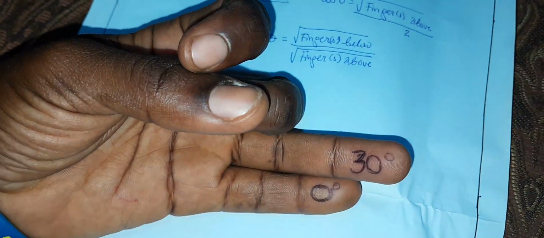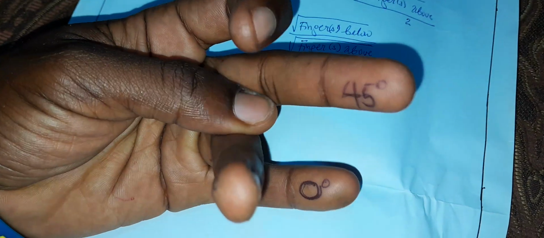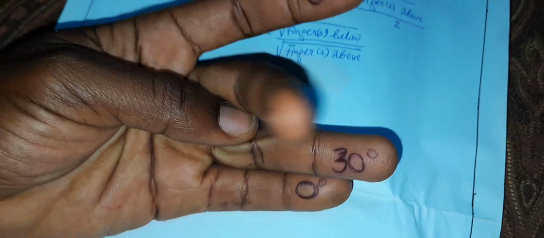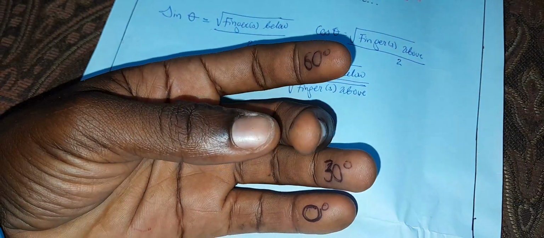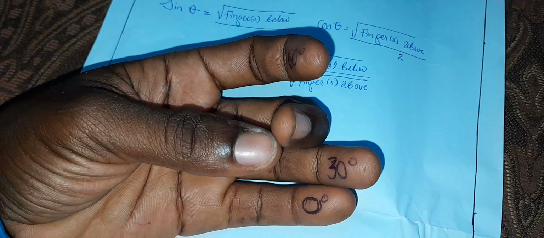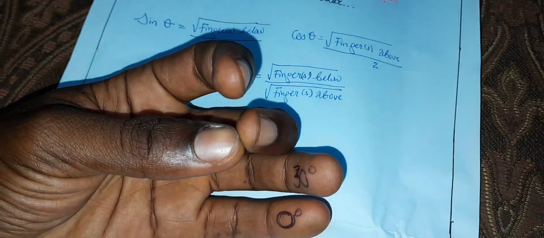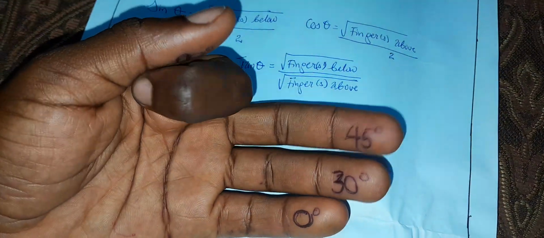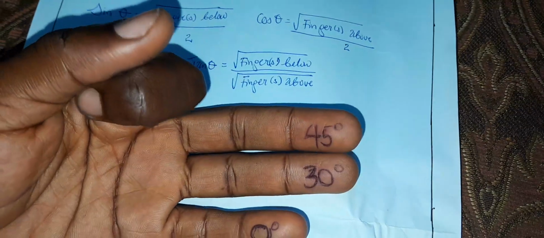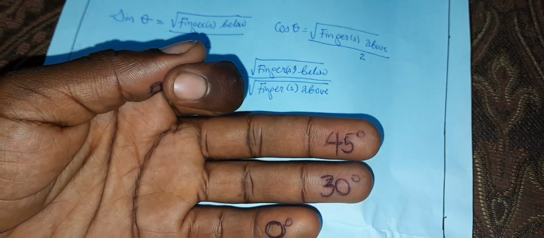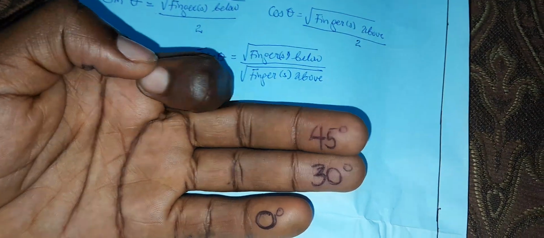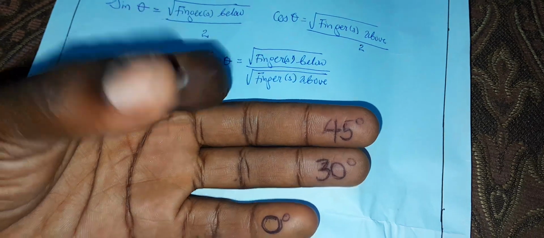What about cos 30? How many fingers are above 30? 3 fingers. So cos 30 is square root of 3 over 2. Sorry about that. What about cos 45? How many fingers are above 45? 2 fingers. So that's square root of 2 over 2.